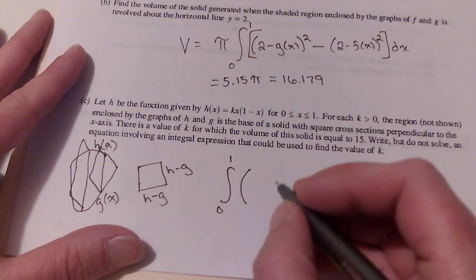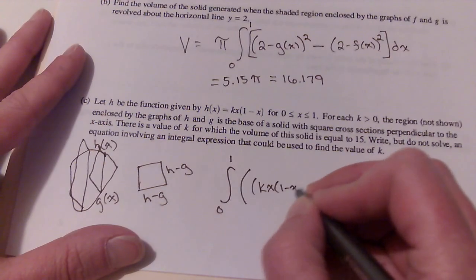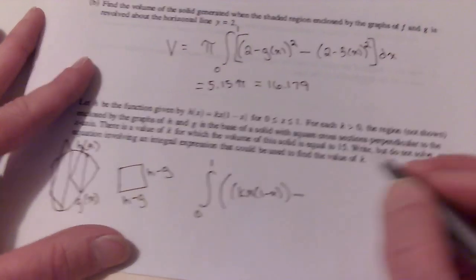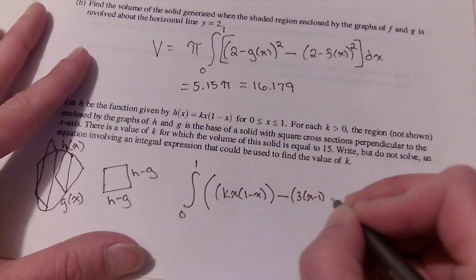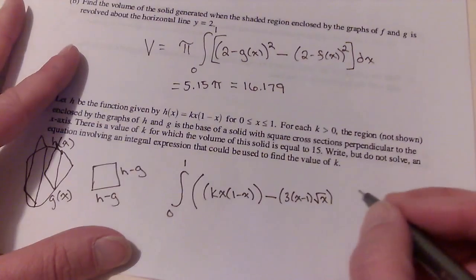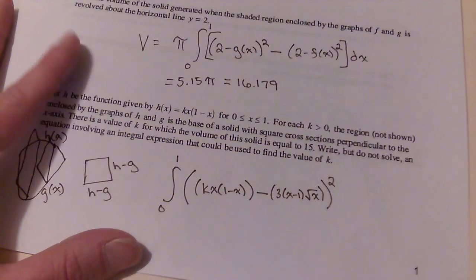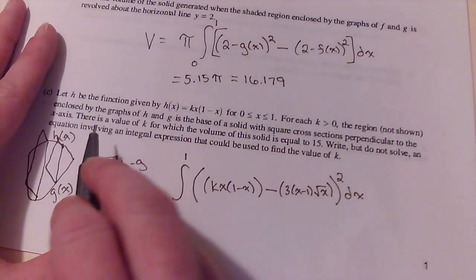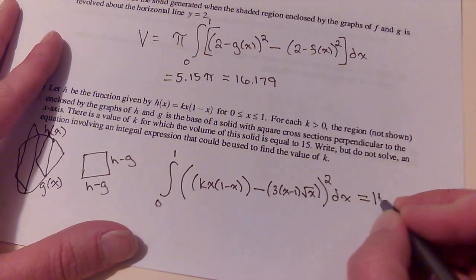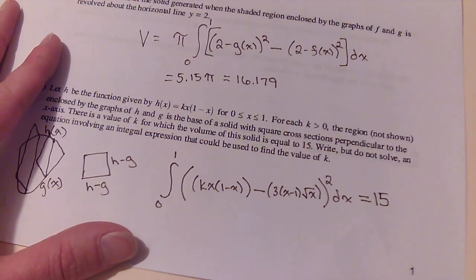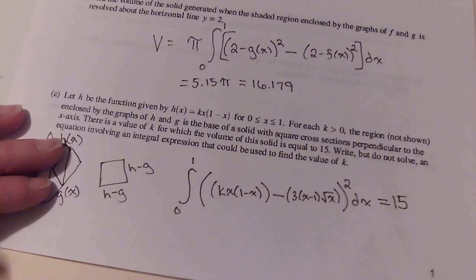So h is kx times 1 minus x, minus g, which was 3x minus 1 square root of x. And all of that is being squared because we have a square, h minus g, dx. Now it says to us that there's a value x for which the volume is equal to 15. This would be the equation we need to find k. It says don't solve, just set it up.